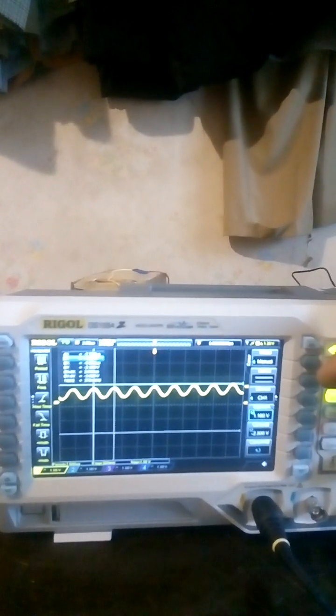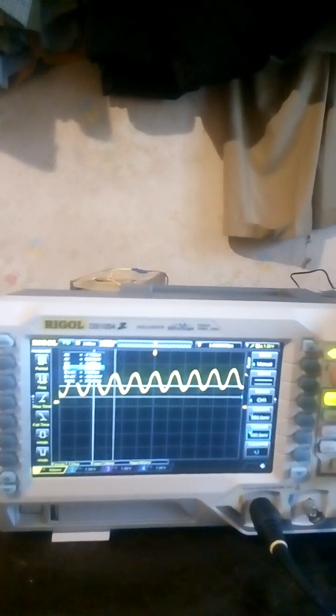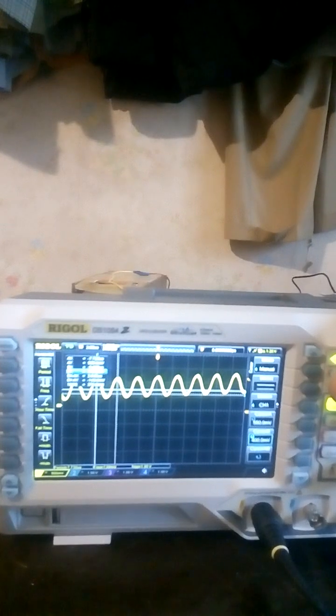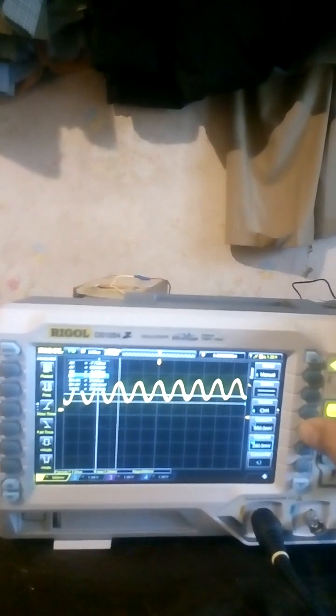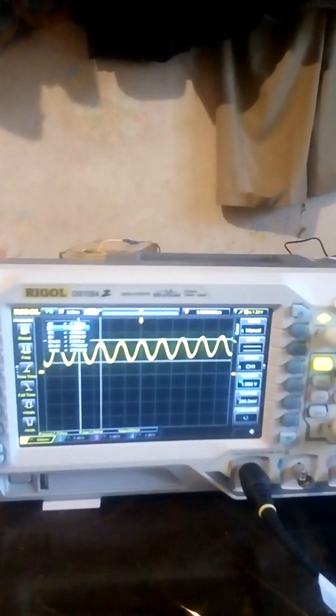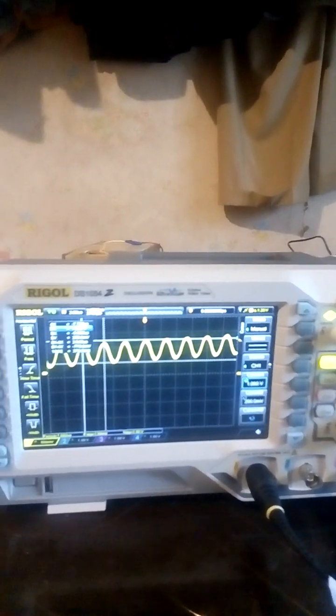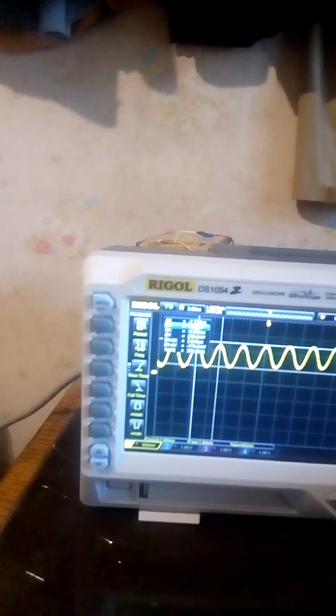We can see the amplitude of the signal. The amplitude of the oscillation is about 770 millivolts.